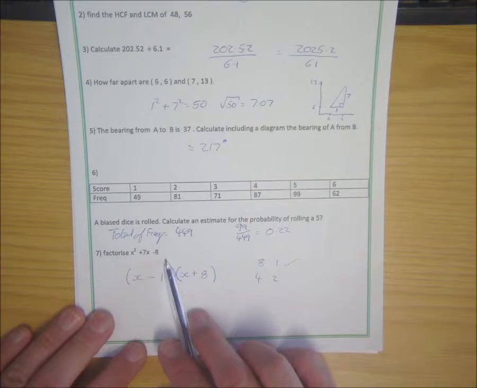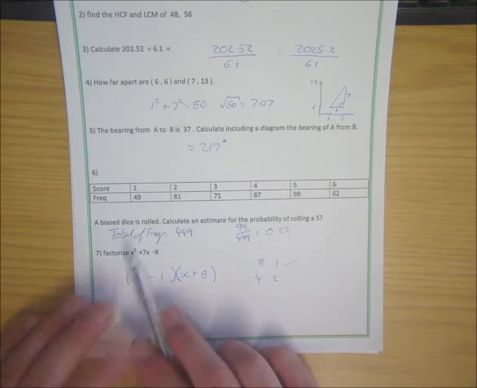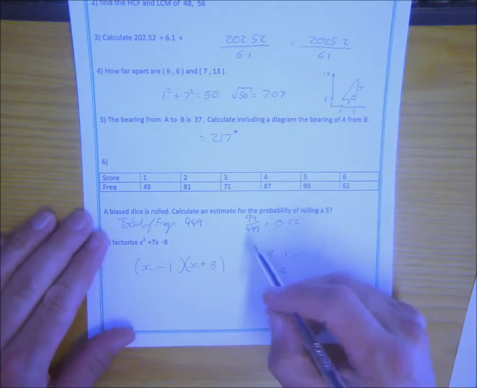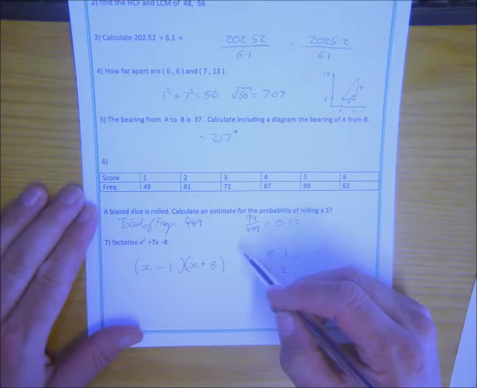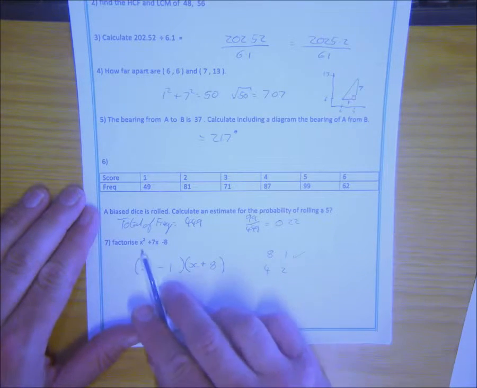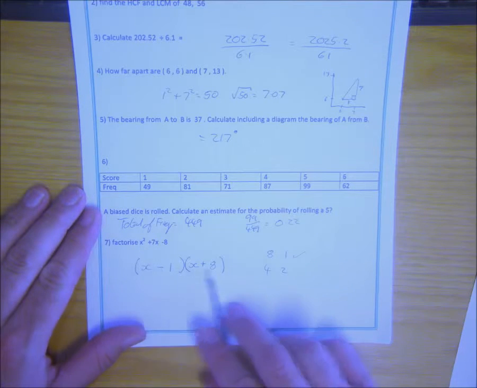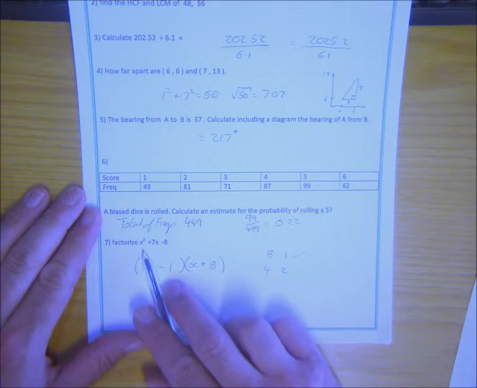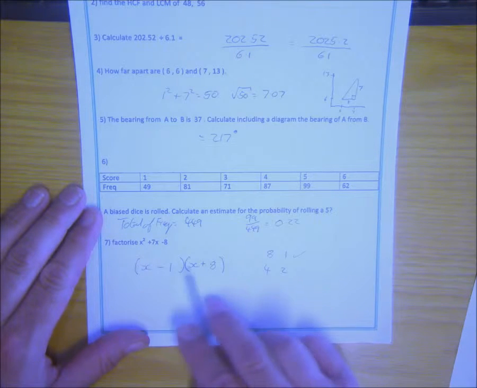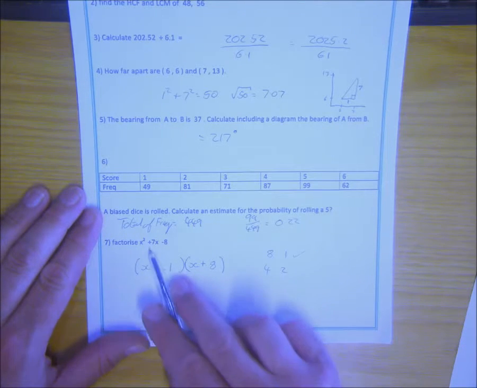Factorising a quadratic. Grade C, Series B, Part 2. I'm going to factorise this quadratic, which means I've got to put it into two brackets. Now, if the start is an x squared, that means the start of both of those brackets has to start with an x. So I've got x times x is x squared.